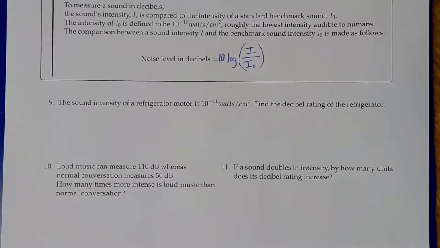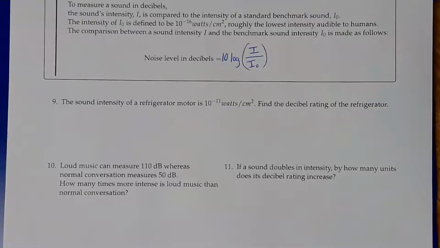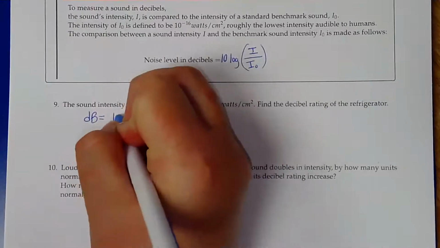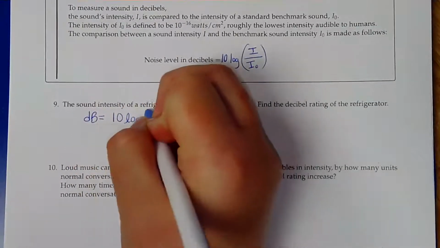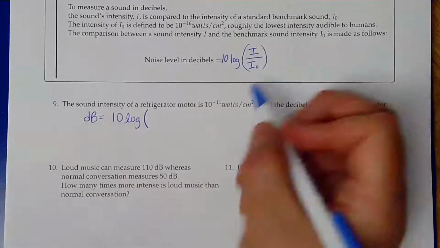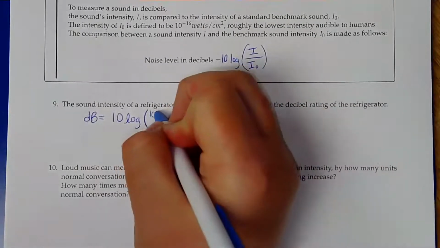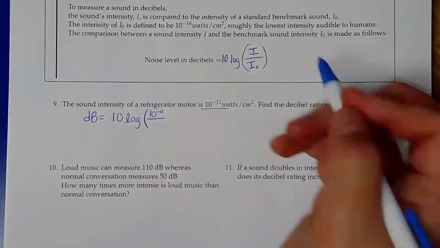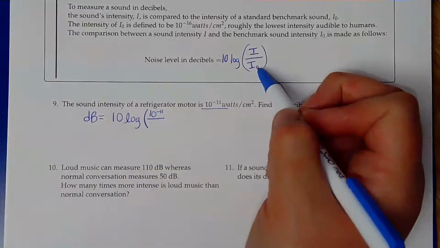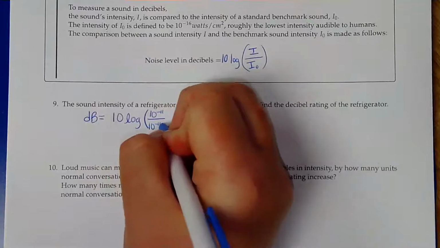Okay, so number 9: the sound intensity of a refrigerator motor is 10 to the negative 11 watts per centimeter squared. Find the decibel rating. So dB is equal to 10 times the log of I, the sound intensity for that refrigerator, 10 to the negative 11, divided by our benchmark sound, which is 10 to the negative 16.